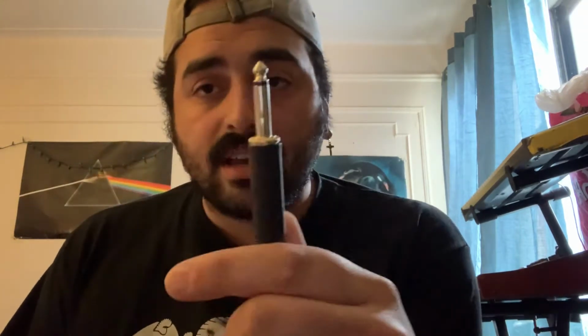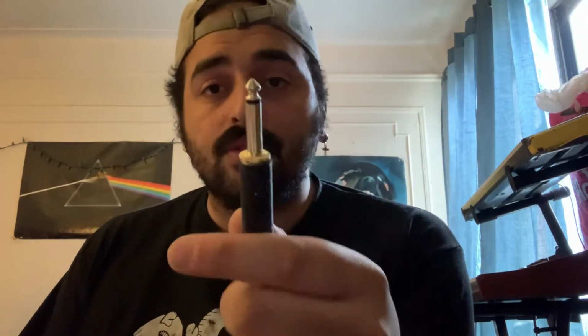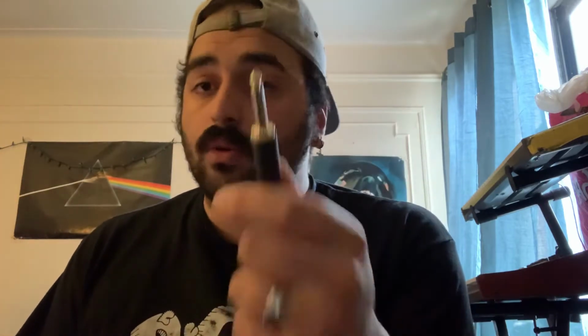This right here is a basic instrument cable that you would use for an electric guitar or a bass. Or, let's say you don't have TRS where you can have both left and right out, you can hook this up to the out of a keyboard and have it going into the line in of your audio interface. If you're a guitar player, I know you guys have seen this one before.